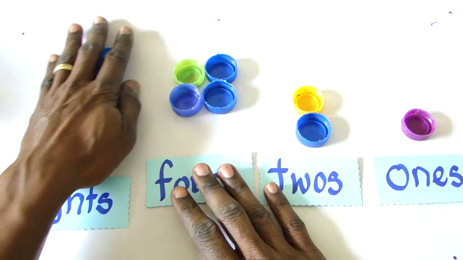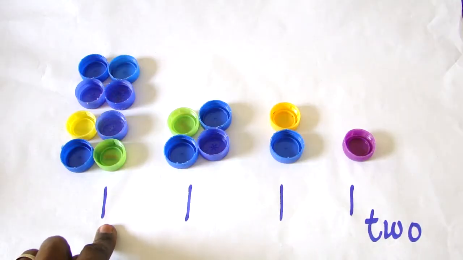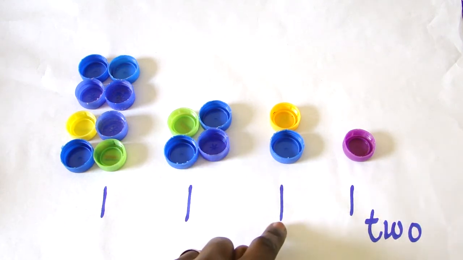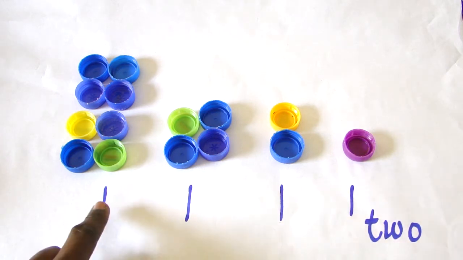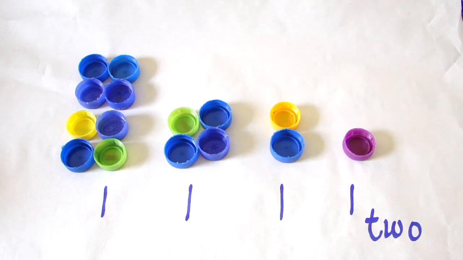So with me, I'm left with one group of 8, one group of 4, one group of 2, and 1, which is written as 1, 1, 1, 1 base 2, which of course equals 15, can also be rewritten in terms of base 3.